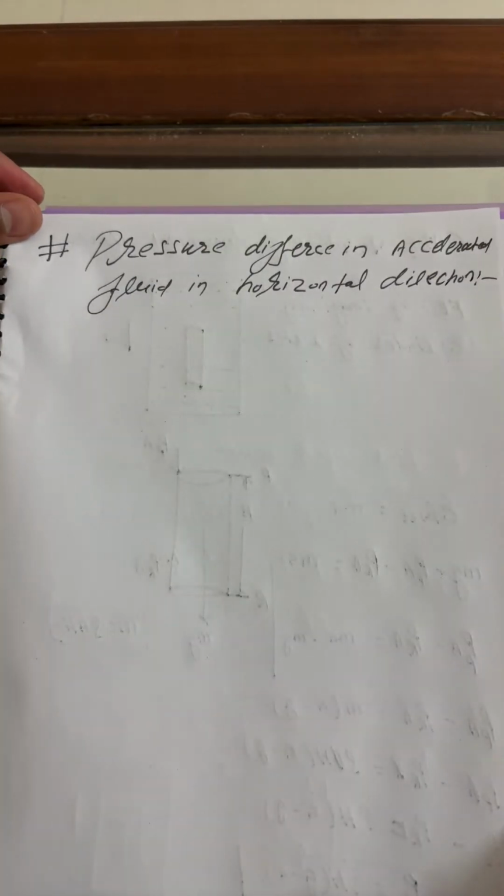Pressure difference in accelerated fluid in what direction? Horizontal direction, right?